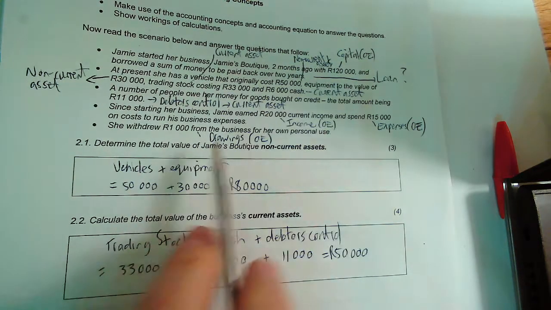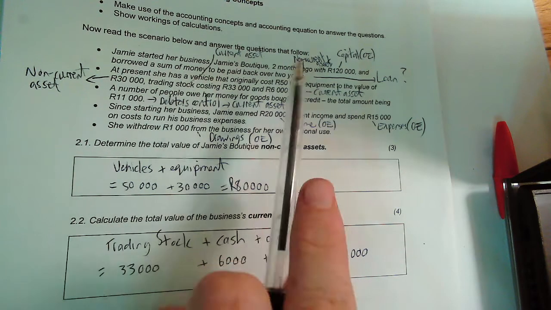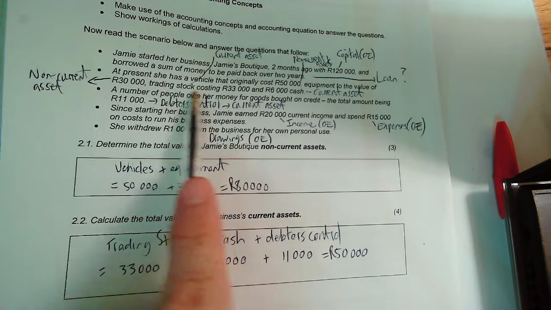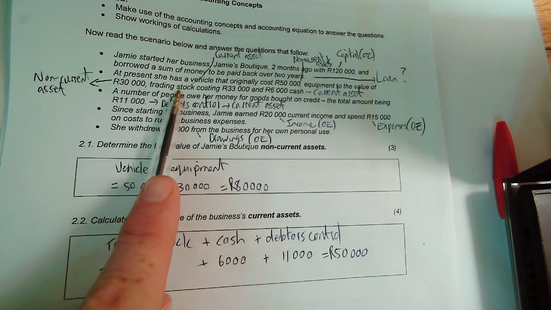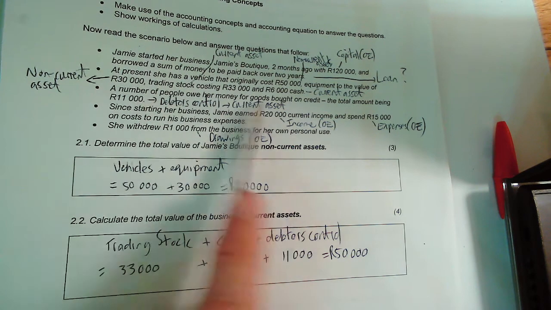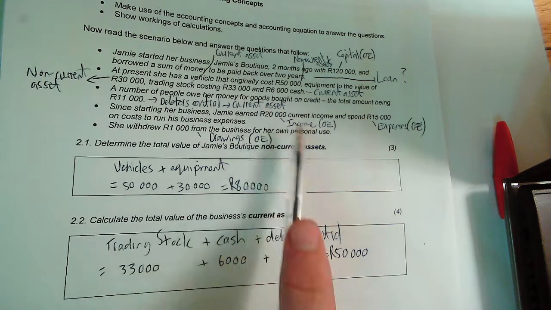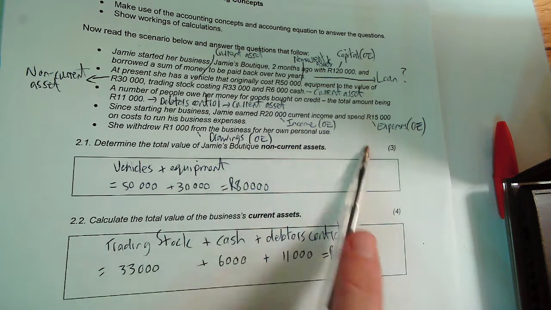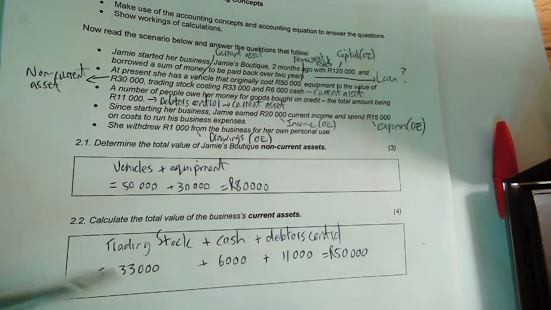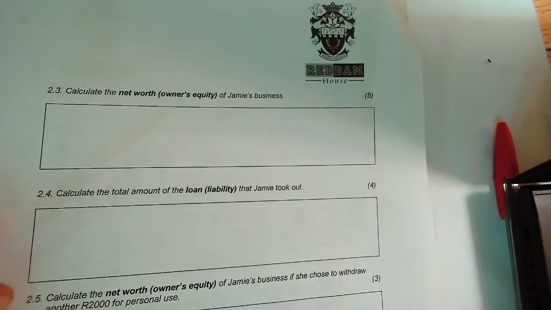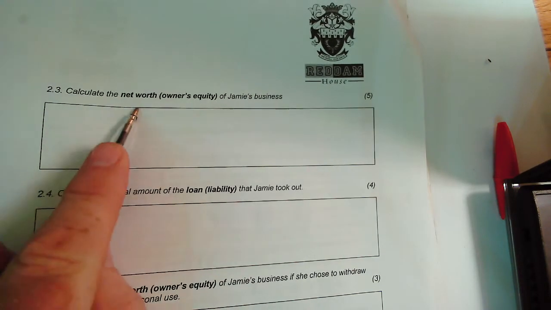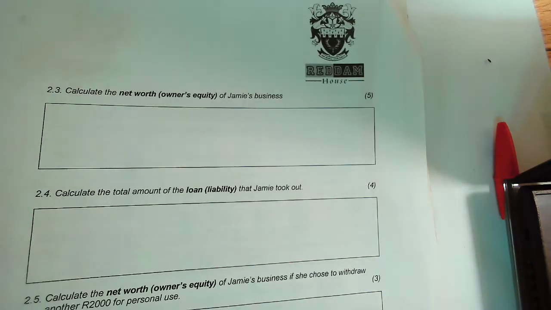Let's see if there's anything else. I looked, the trading stock, 33,000, is a current asset. Debtors control we've added, and I don't see anything else here, so that will be the 50,000 Rand. Now we go to question 2.3 rather. Calculate the net worth, owner's equity, of Jamie's business.